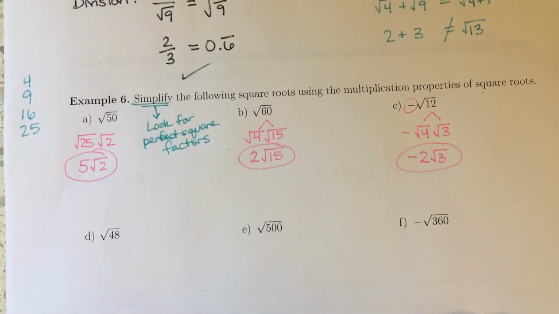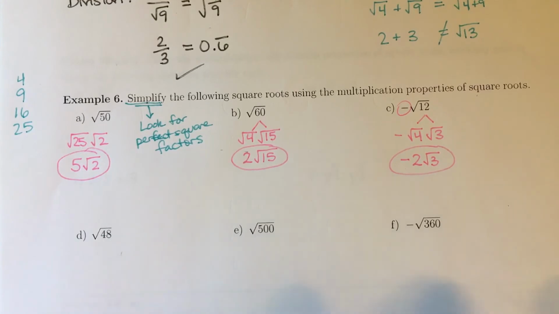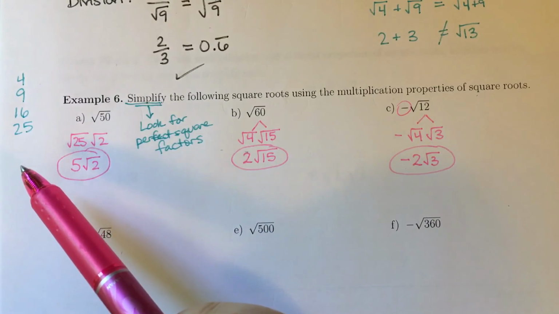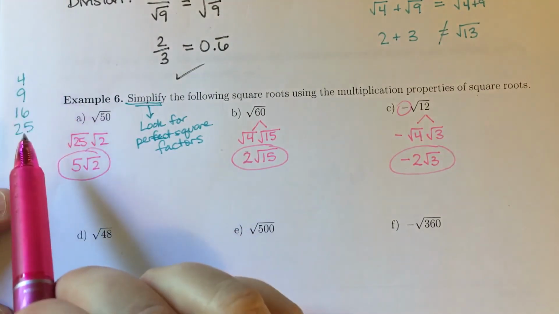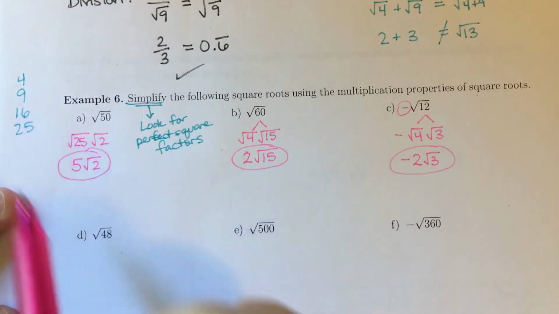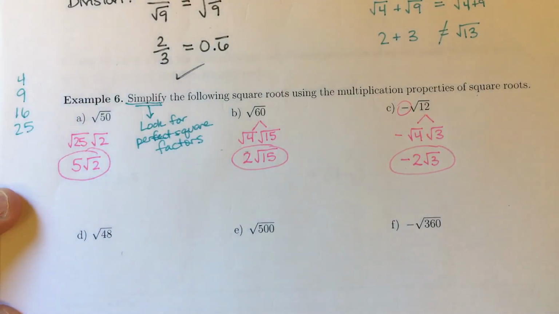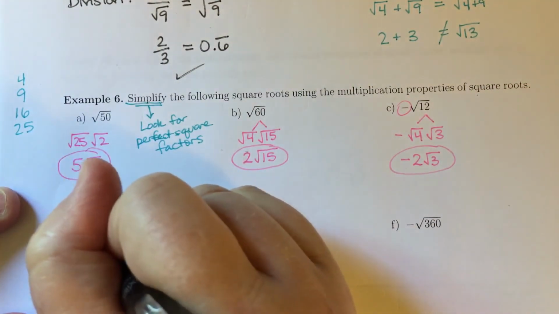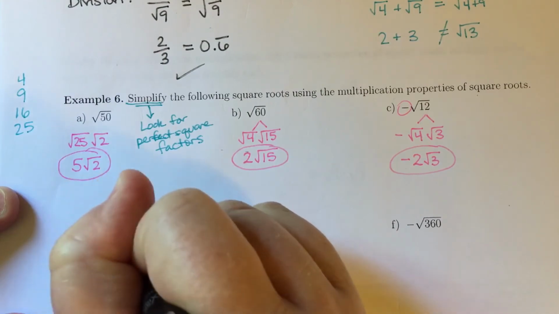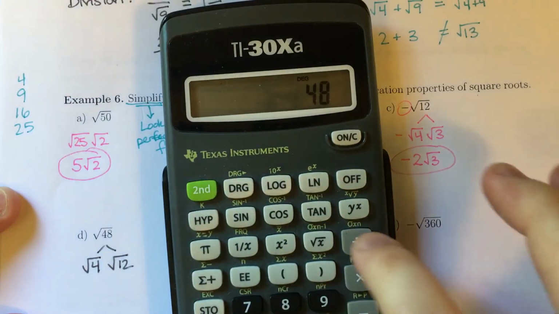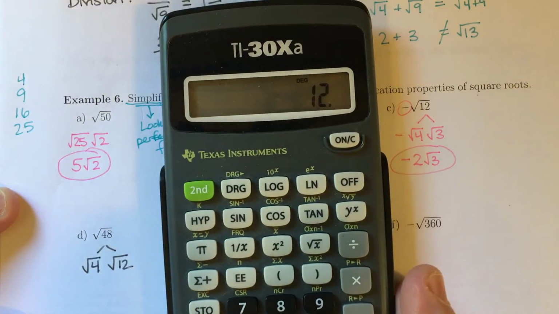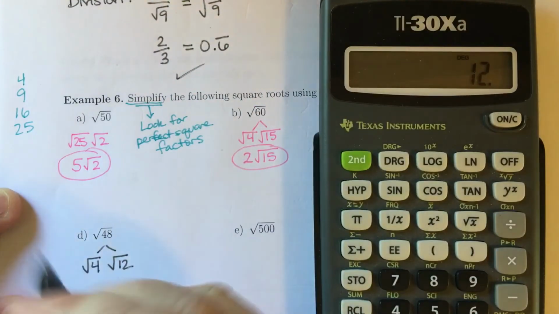So hopefully you're getting the hang of these, but let's try a few more just in case. Square root of 48, we gotta look for one of these to go into it. And ideally, you would notice that 16 goes in there, but I'm gonna show you what would happen if I didn't see 16, I was just going, well, 4 goes into it, so let's do that. So 48 would be square root of 4, square root of 12. So again, you can always do 48 and then just divide by 4 to know if 4 goes in there. And square root of 4 is 2.